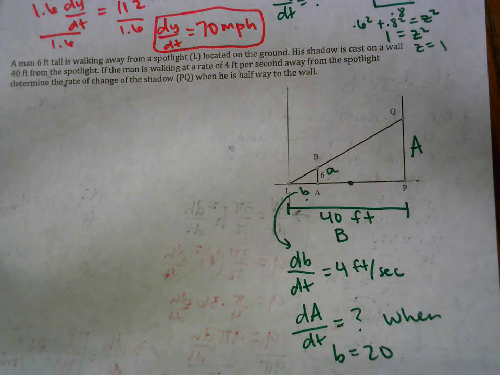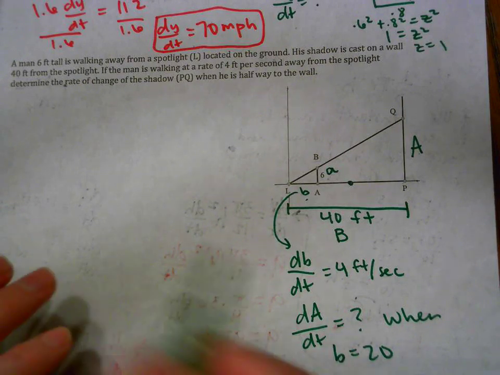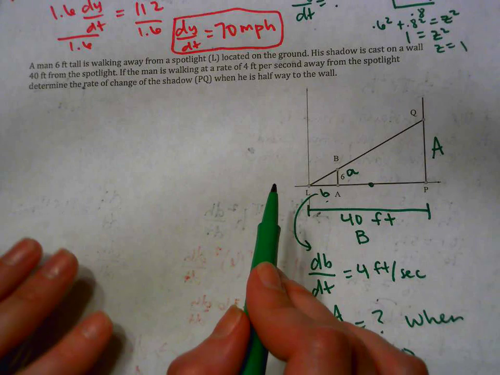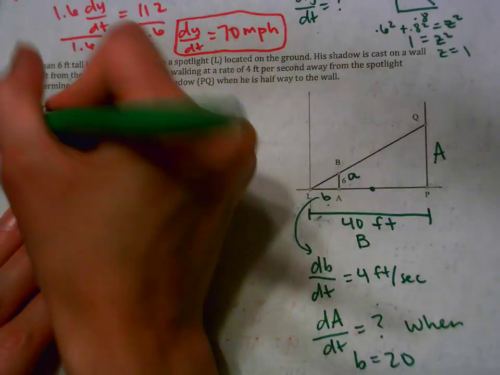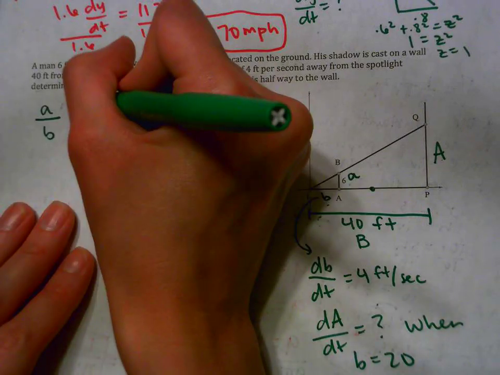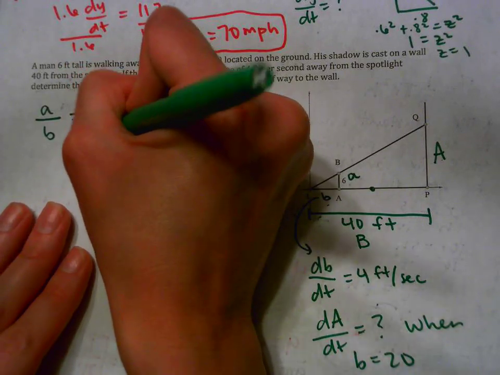Okay, so let's go ahead and set up what we need to set up and see if we have everything we need. So when you're using similar triangles, use proportion. You have to make sure you do corresponding sides. So I'm going to do lowercase a over lowercase b equals capital A over capital B.